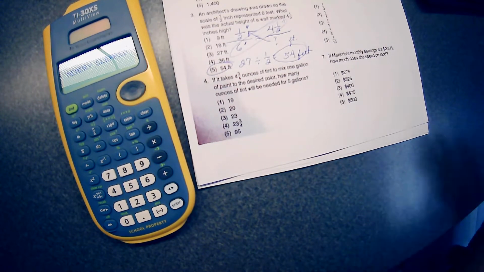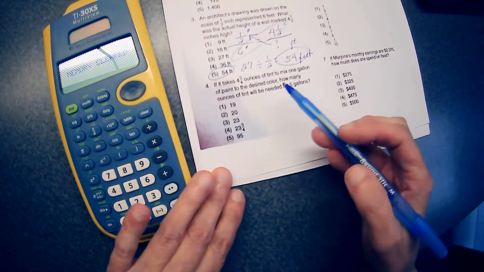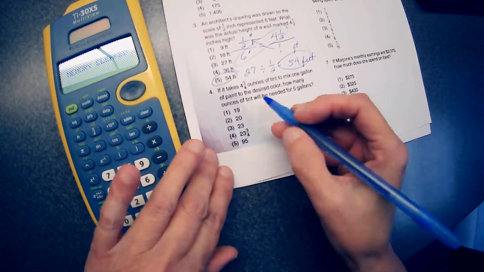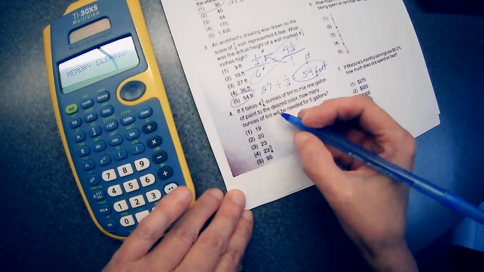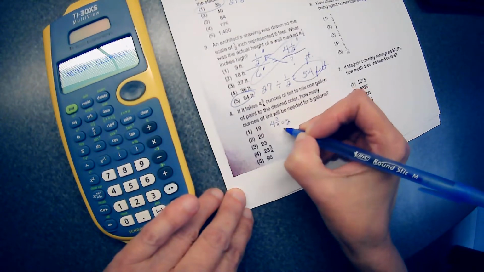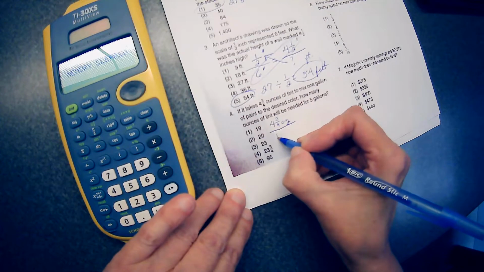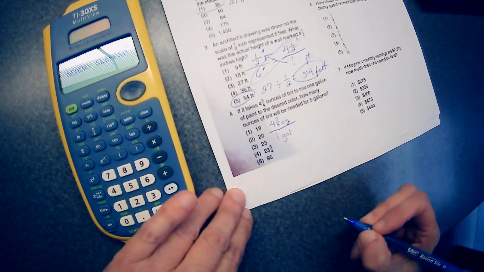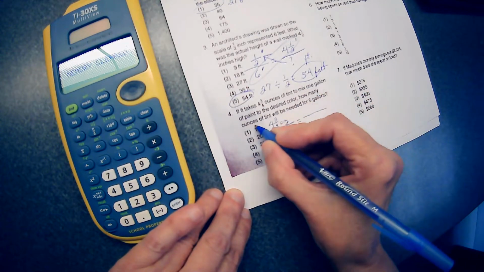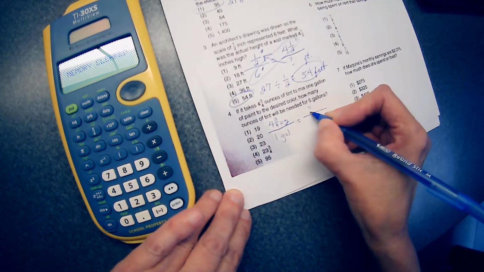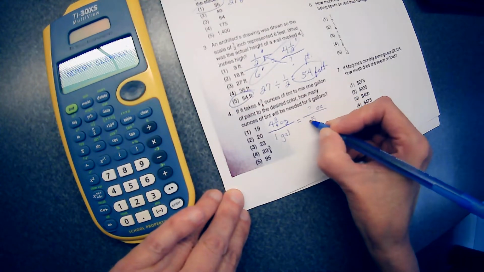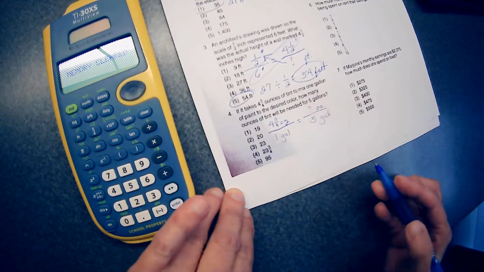Ooh, perfect proportional problem. Tint to gallons, tint to gallons. 4 3/4 ounces of tint to 1 gallon of paint, as how many ounces of tint to 5 gallons of paint.